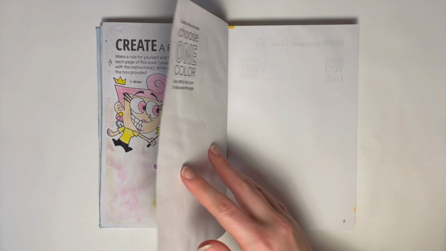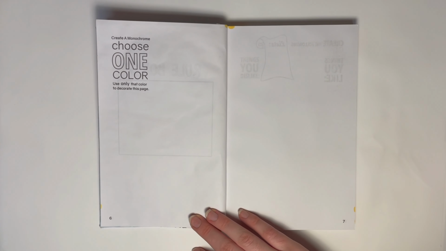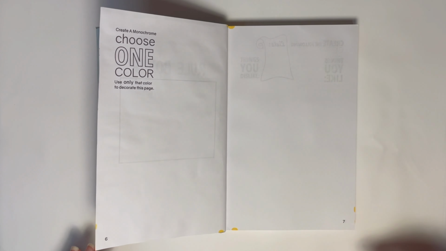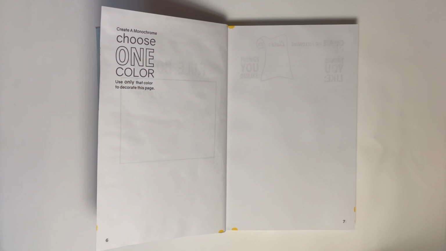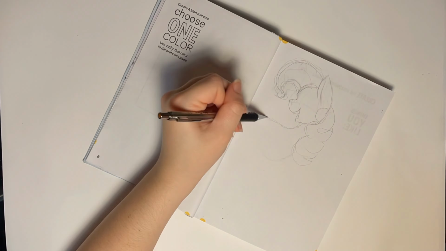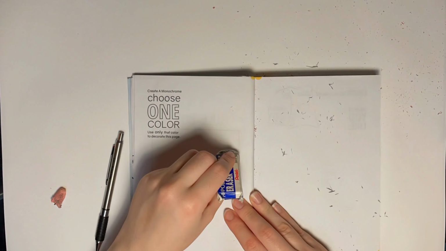The last prompt we have for today is create a monochrome. Choose one color, use only that color to decorate this page. I knew exactly what color I wanted to choose for this prompt, and I chose pink because pink is my favorite color. I decided to try to draw directly on the page instead of using a scrap piece of paper.